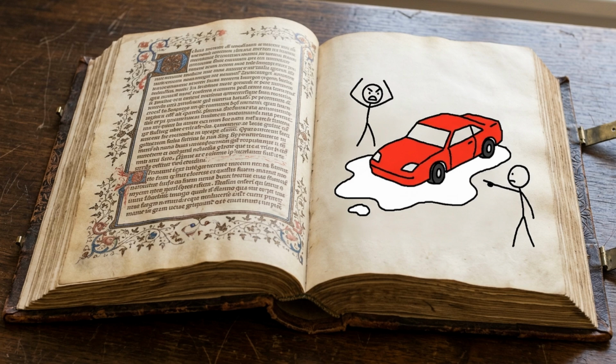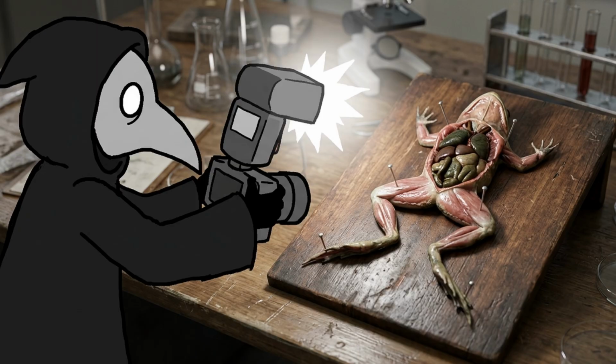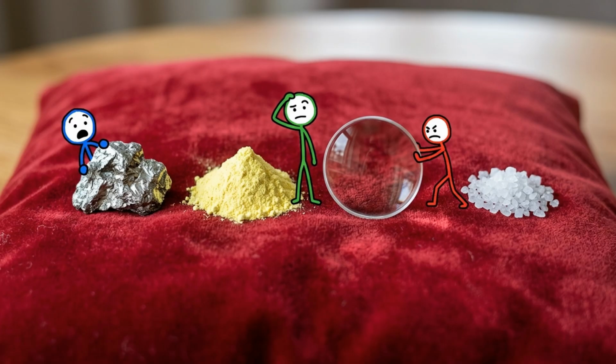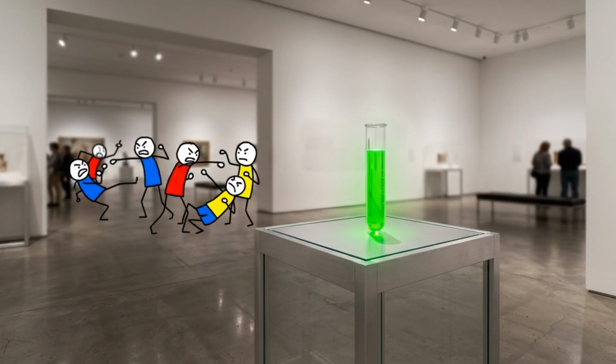Imagine illustrated books with actual photographs in the 1500s. Imagine accurate portraits of every Renaissance figure. Imagine scientific documentation with photographic evidence. Imagine how differently history would have unfolded. The knowledge was there. The materials were there. The curiosity was there. The only missing ingredient was one specific experiment that nobody thought to try.